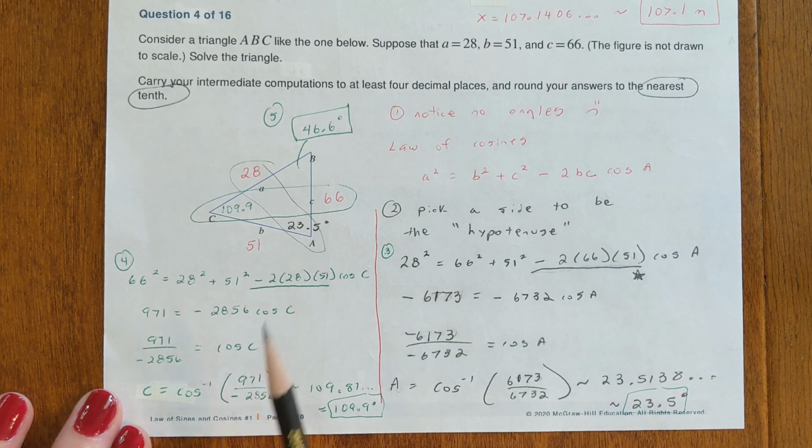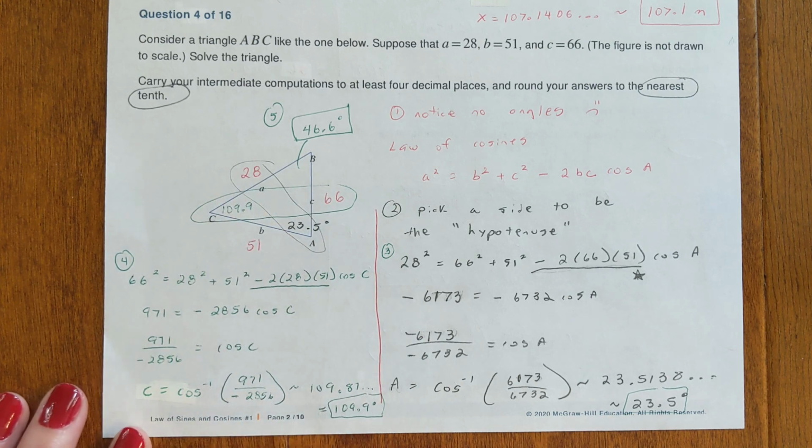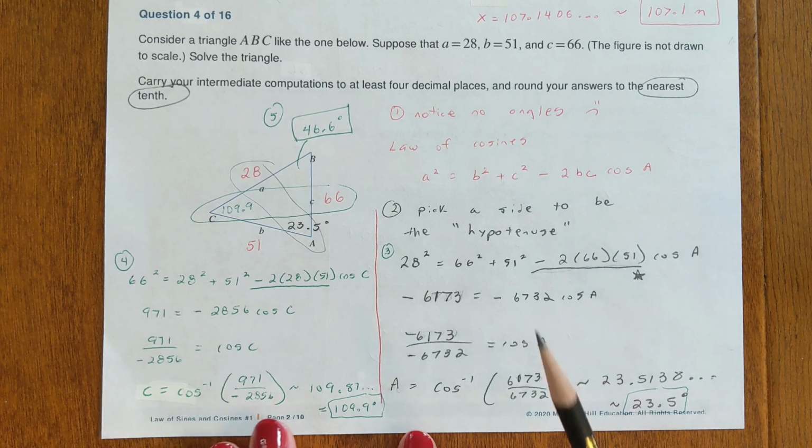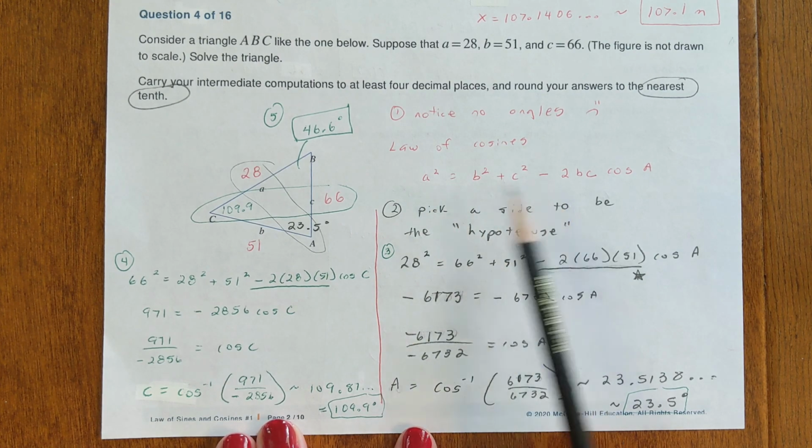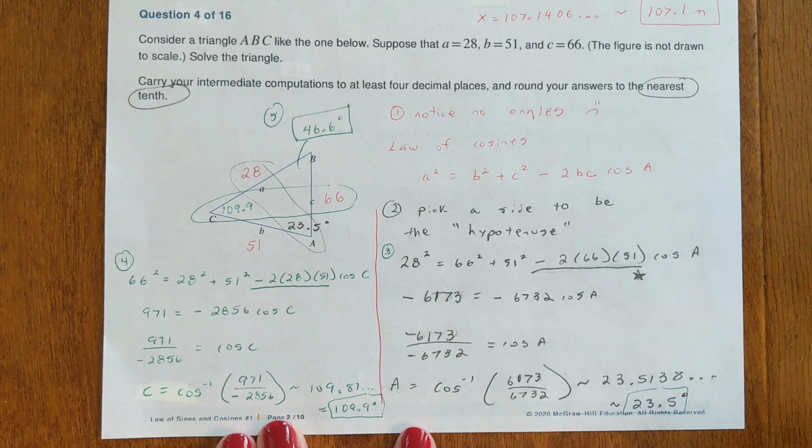So if you were to try to make circles out of the information they gave you, you're not going to have 3 out of the 4 pieces of information. You're going to be missing stuff. So that's where the law of cosines comes in. This is one of 3 forms of the law of cosines. They're all the same formula.